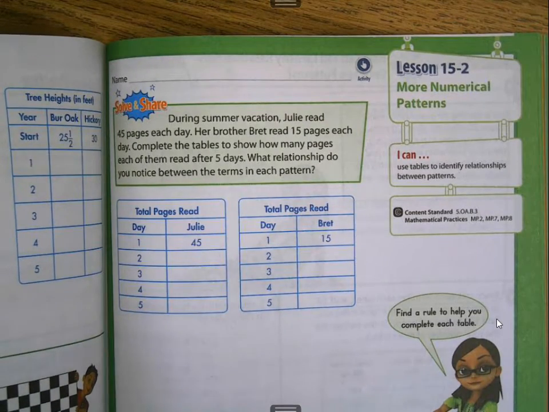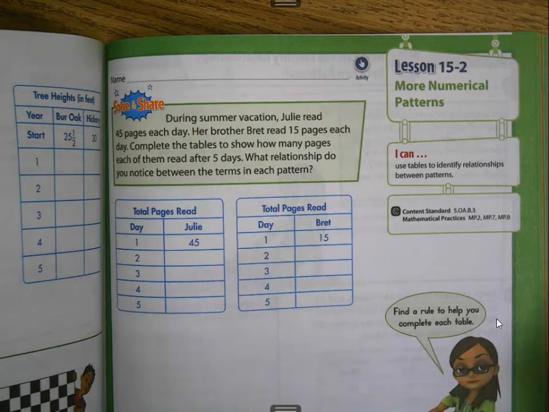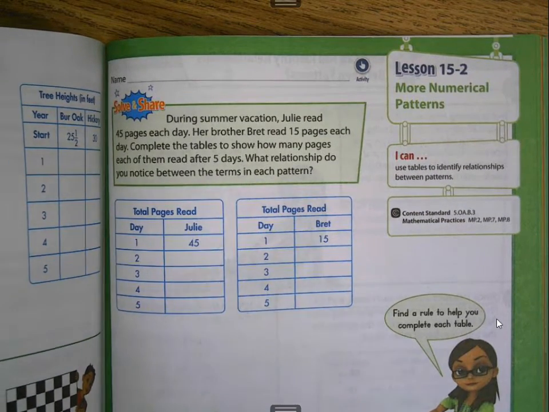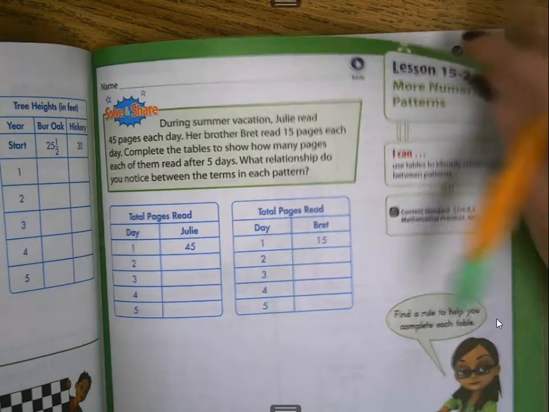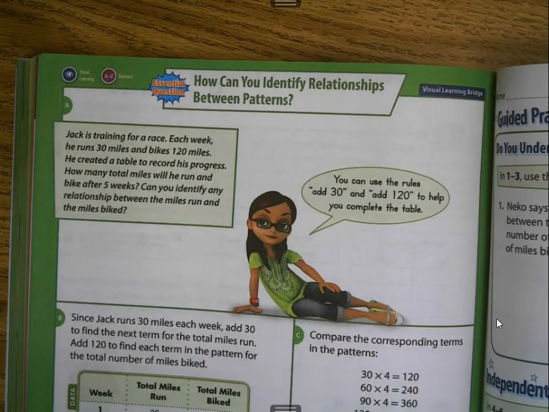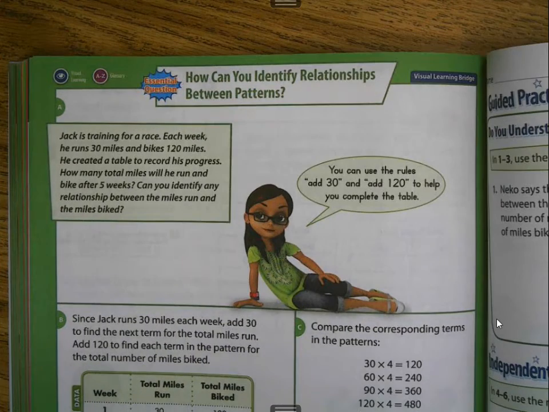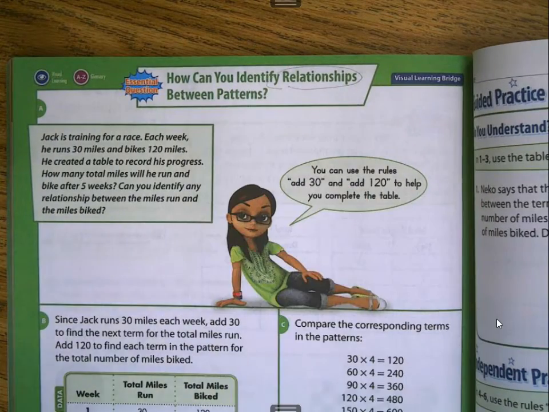We are continuing our topic 15 today. We're going to work on lesson 15-2. It actually piggybacks on what we did yesterday with numerical patterns. So if you will flip in your book to page 598, pause me if you need to get there, we are looking at the essential question. Again, we're dealing with identifying relationships today between patterns.